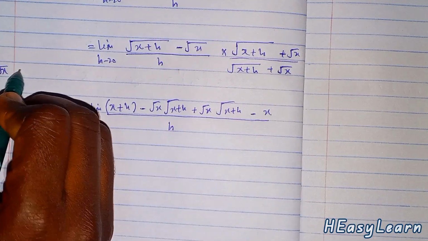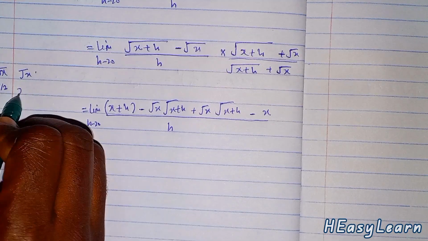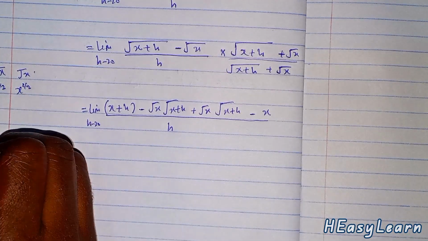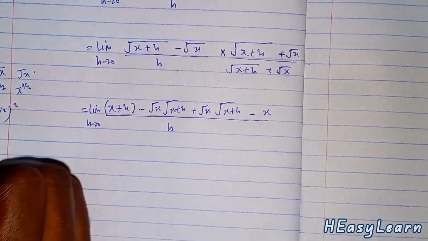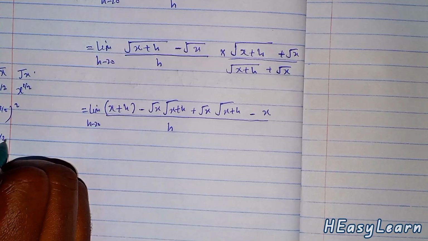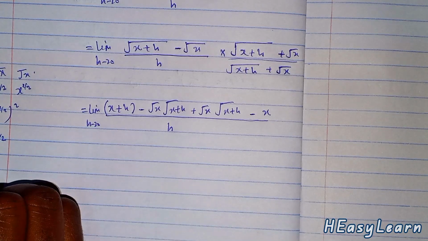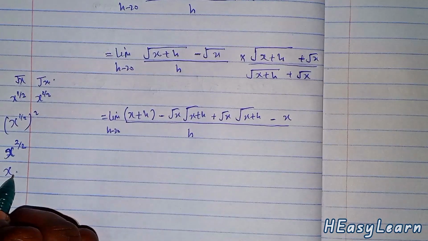Square root of x multiplied by square root of x is the same thing as x to the power of half times x to the power of half, which is x to the power of 2 over 2, which is just x. Square root multiplied by square root is going to be just x.